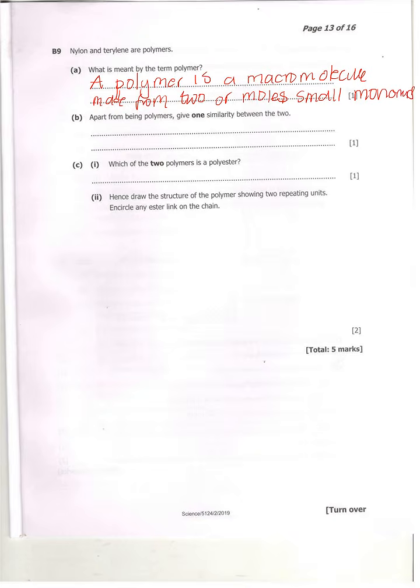Then the question is B: apart from being polymers, give one similarity between the two. The similarity between nylon and terylene is that they are synthetic polymers, they are man-made. This is also a similarity. Or maybe we can say they are both condensation polymers.